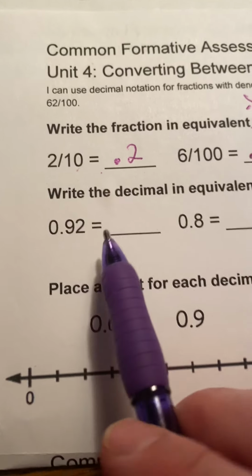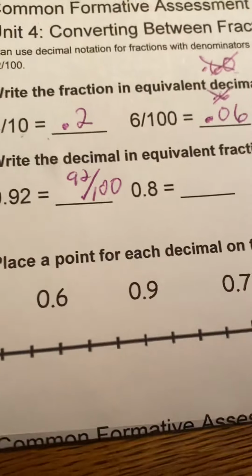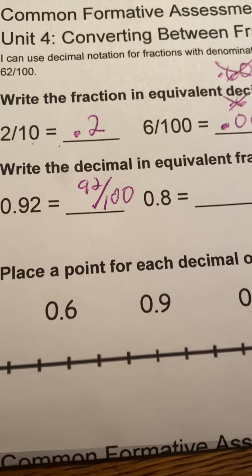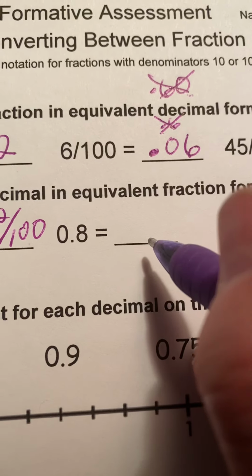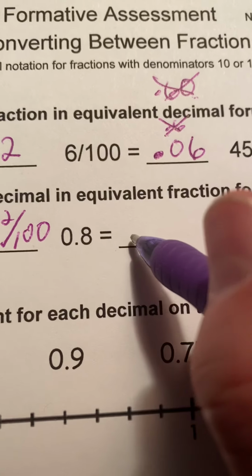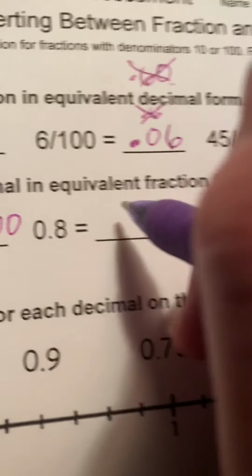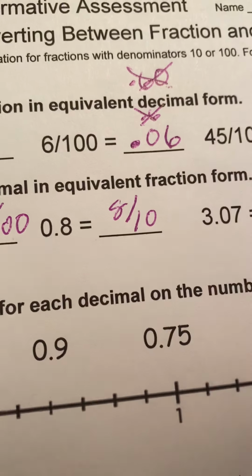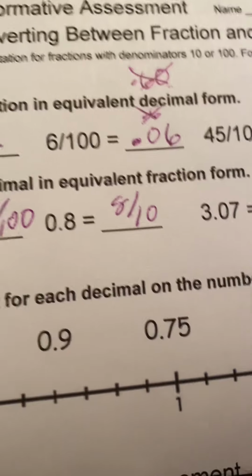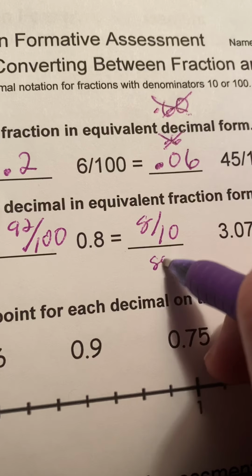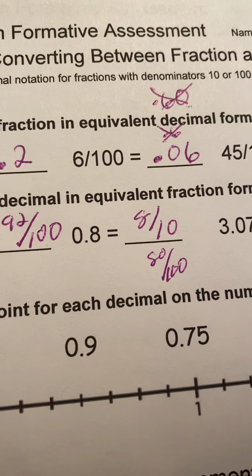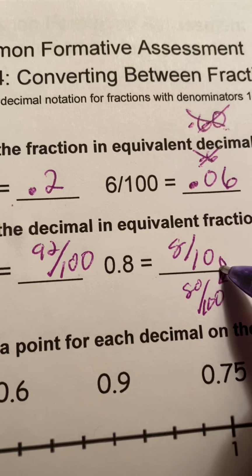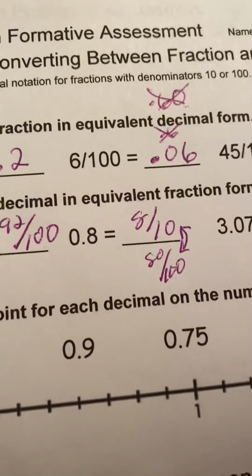0.92, that's 92/100. Well, how do you write 92/100 as a fraction? 92/100. All right, this one, some of you are going to be like, come on. All right, 0.8, how do you say it? 8/10. And that's what you write. Now, some of you put this number, 80/100. And yes, 8/10 and 80/100 are the exact same thing.